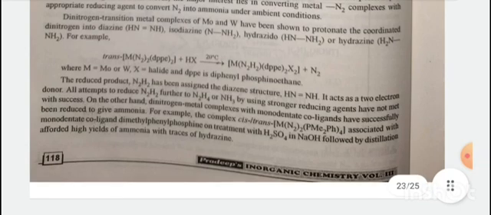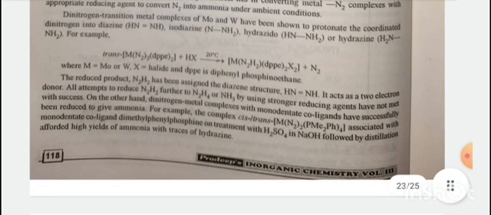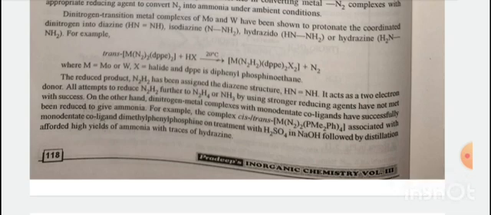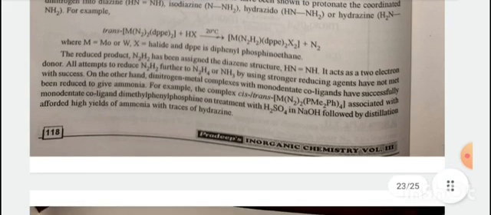For example, trans-[M(N2)2(dppe)2] plus HX at 20 degrees Celsius gives [MX2(N2H2)(dppe)2] plus N2, where M is equal to Mo or W, X is equal to halide, and dppe is diphenylphosphinoethane. The reduced product N2H2 has been assigned the diazene structure HN=NH.